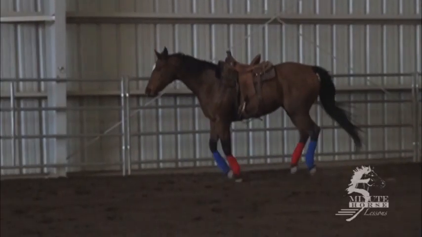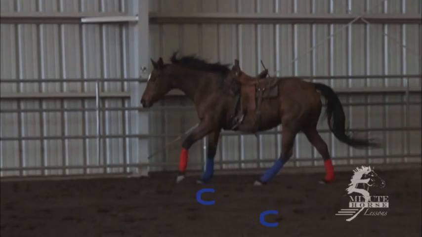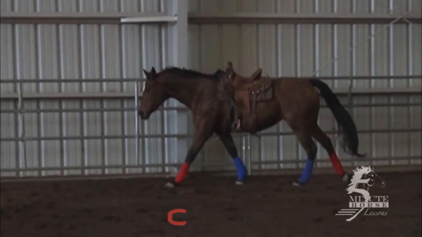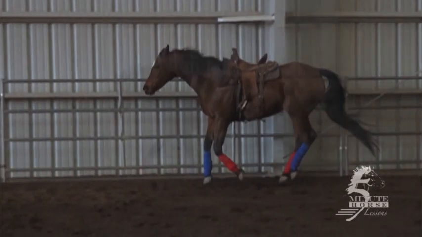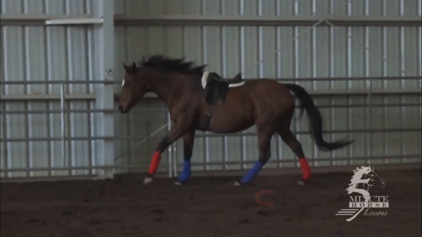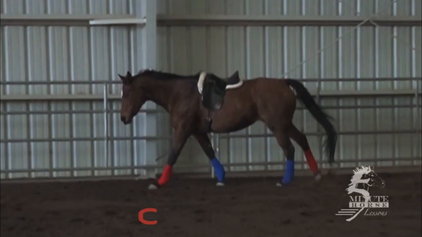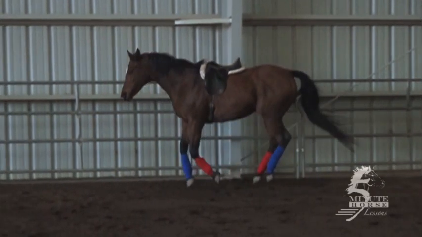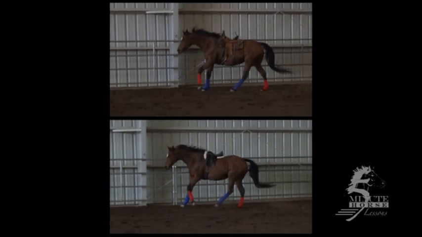Again with the lope. Strike step, diagonal, and completion, suspension. The canter again, strike step, diagonal, completion, suspension.